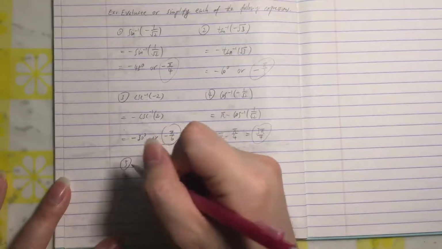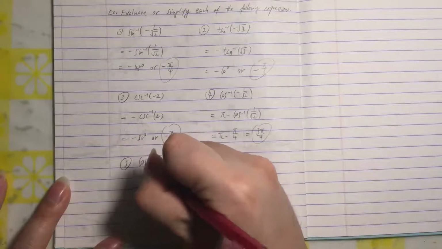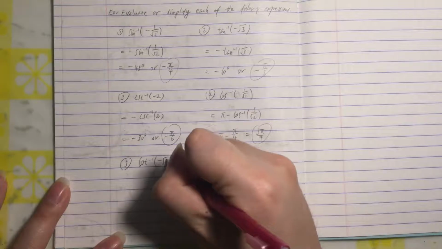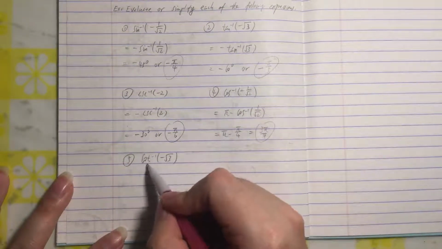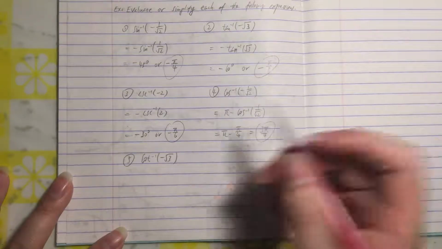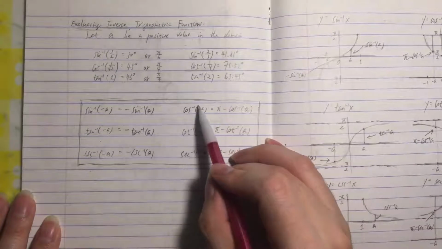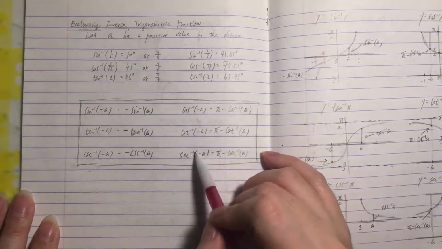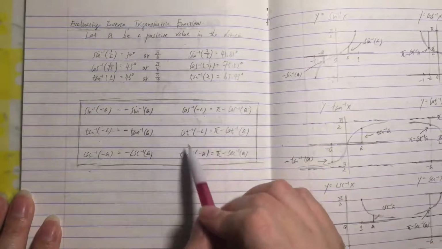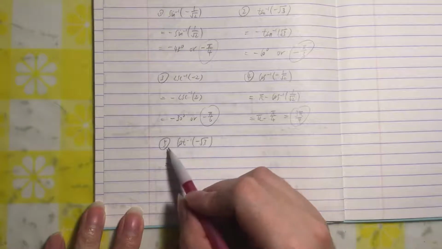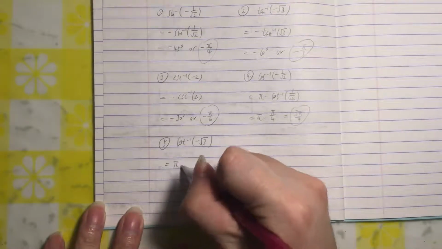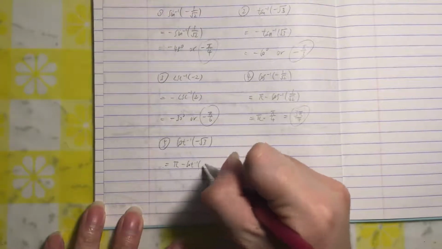Next example. How about inverse cotangent of negative radical 3? We know that for these three functions, inverse cosine, inverse cotangent, and inverse secant, when I pull out a negative sign, I must add pi in the front. So here, for inverse cotangent, I get pi minus inverse cotangent of radical 3.